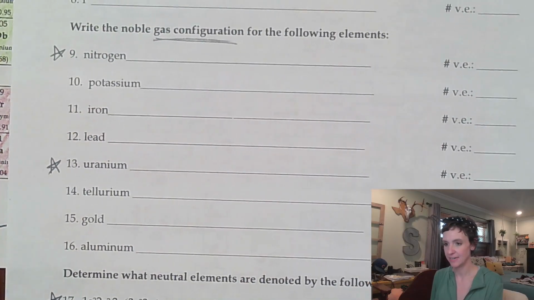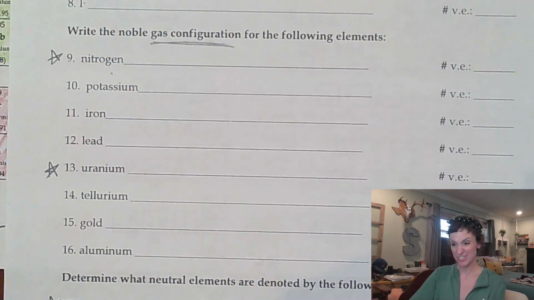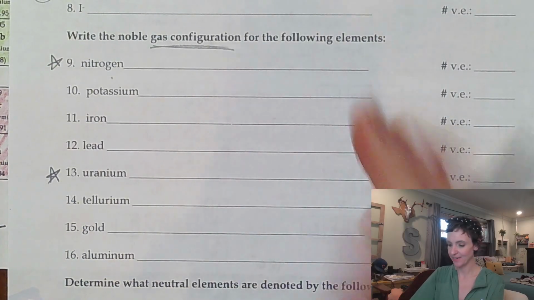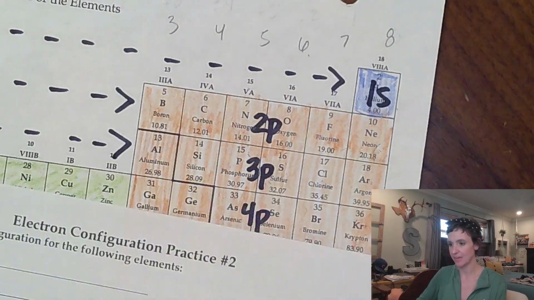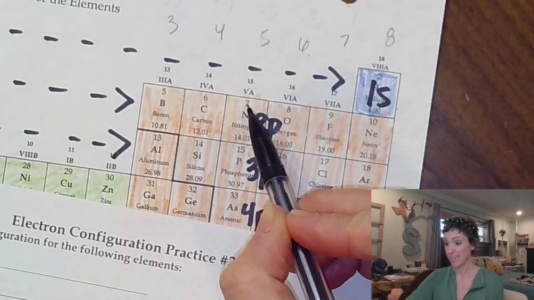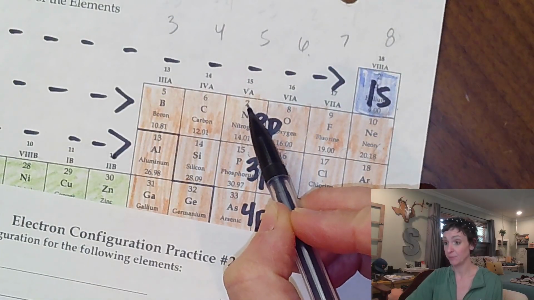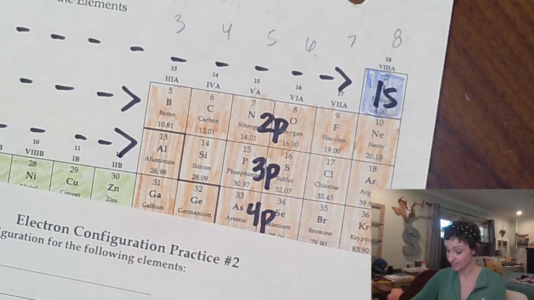Okay, do a couple of noble gas guys down here. So my noble gas guy of nitrogen. So nitrogen, let's find him. He is atomic number 7. He is not a charged atom, so I will be representing him with 7 electrons.